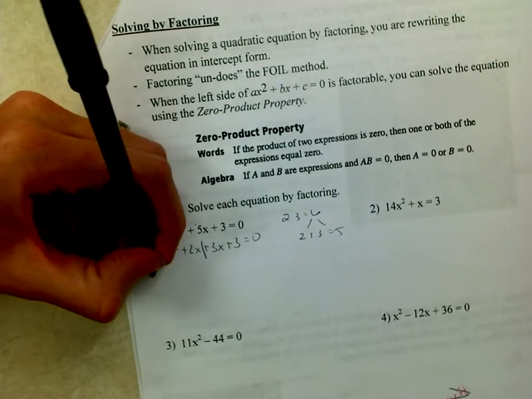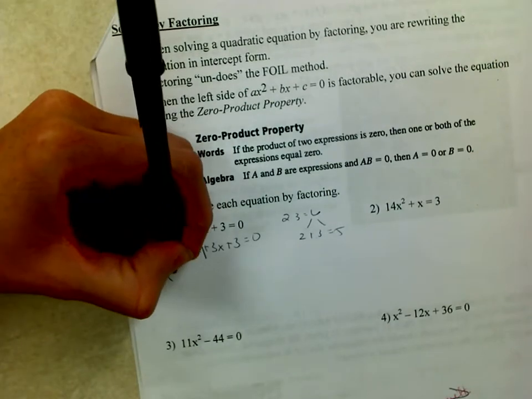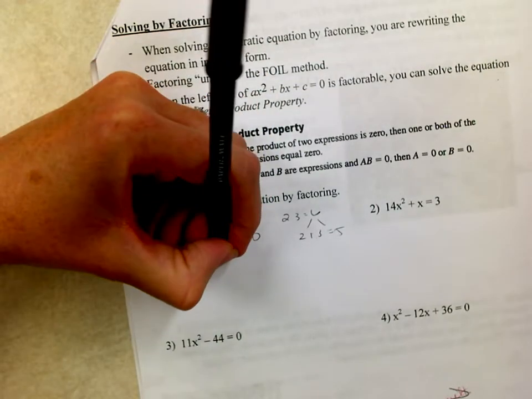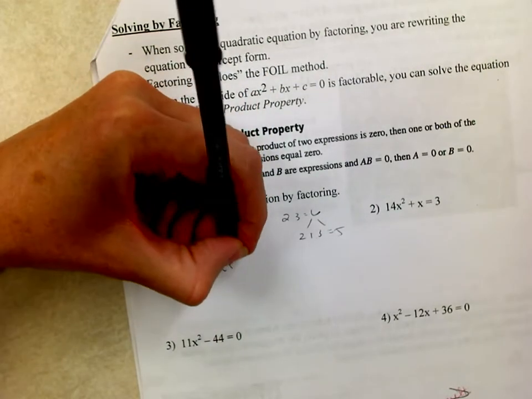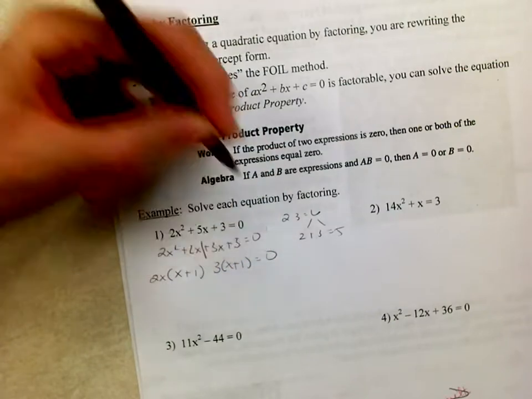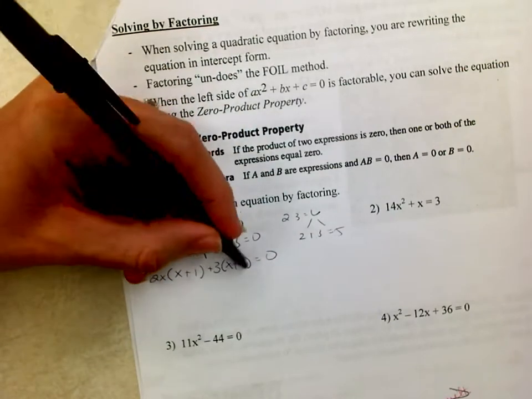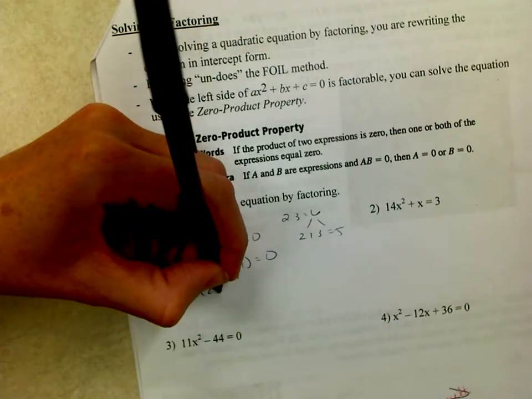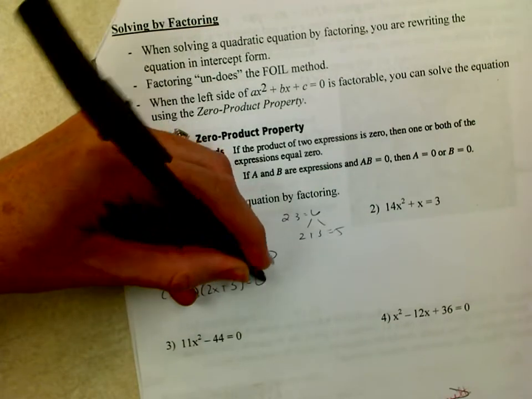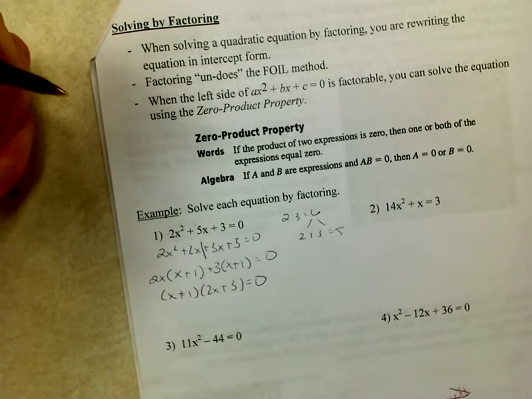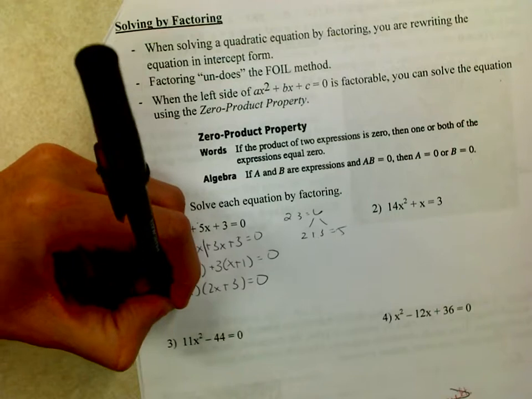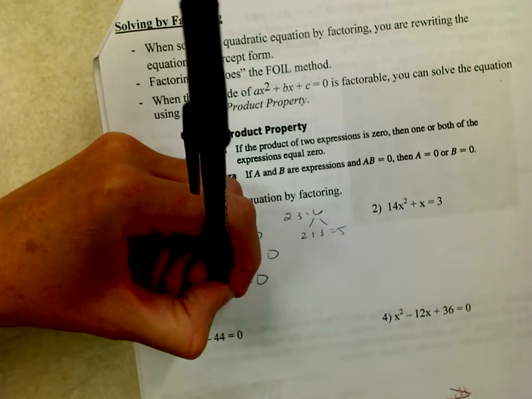The GCF of the front half is 2x, and when I divide that out, I am left with x plus 1. The GCF of the back half is 3, and when I divide that out, I'm left with x plus 1. And so the greatest common factor of the whole problem is x plus 1. When I divide that out, I'm left with 2x plus 3 equals 0. And this is factored. Again, the additional step for solving is now I'm just going to set each parentheses equal to 0 and solve for x.